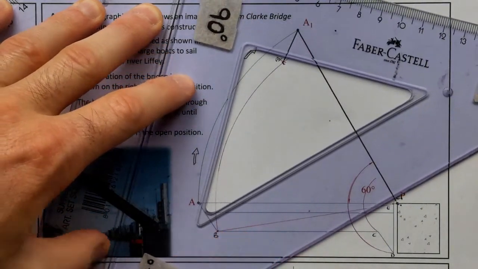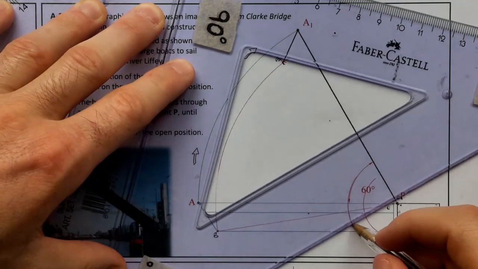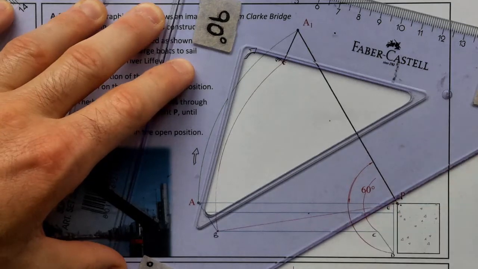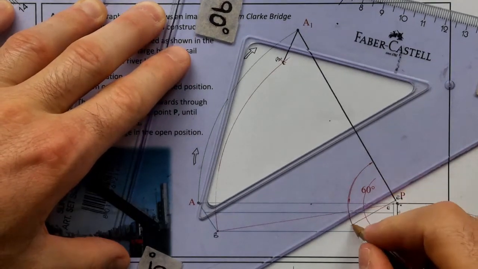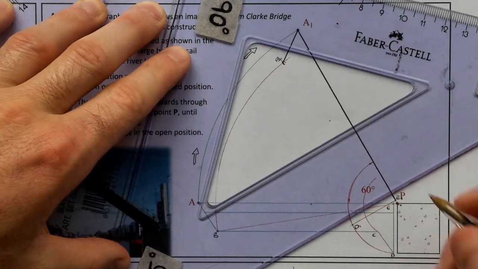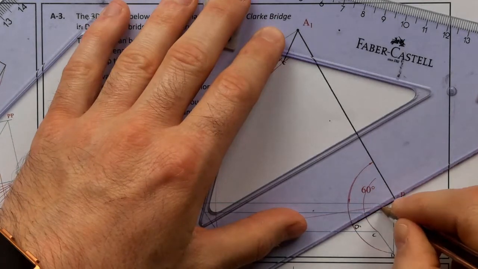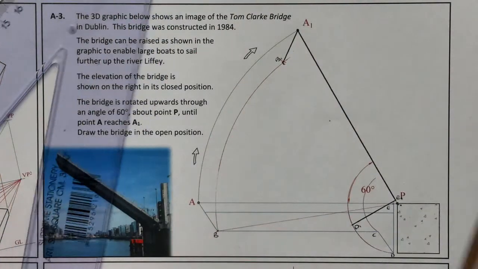Now that I've got my perpendicular angle, from E1 I'm going to do a line to cut into the arc D, which will actually show me the position of D1. And now I can heavy that. Okay, so that's quite helpful there.